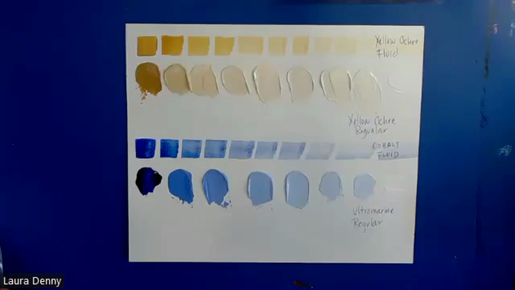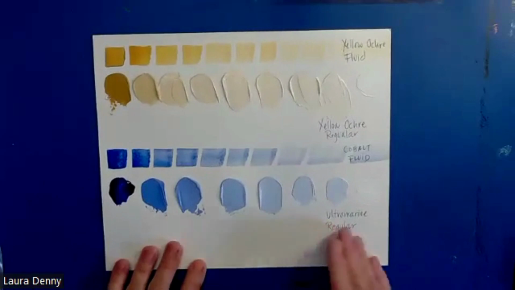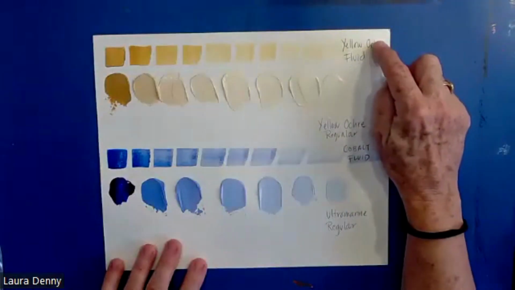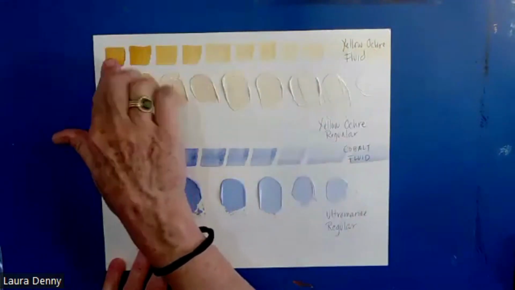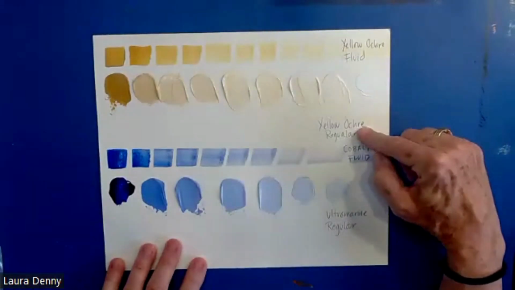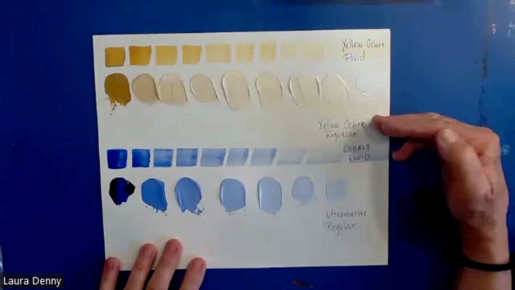Hello, today's demonstration is about transparent and opaque paint applications. What I've made here is a paint gradation chart of yellow ochre, transparent fluid acrylic. So I've made the gradations by adding water. Below it, I have yellow ochre, regular opaque acrylic.